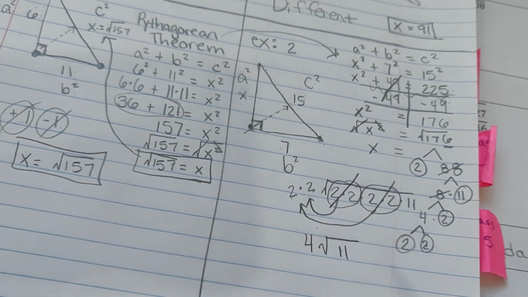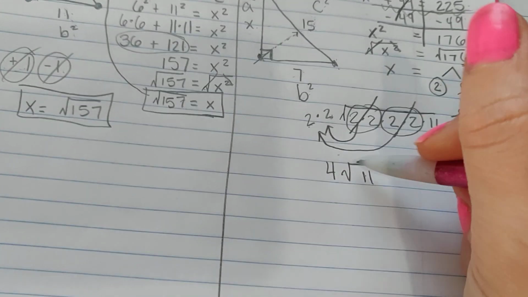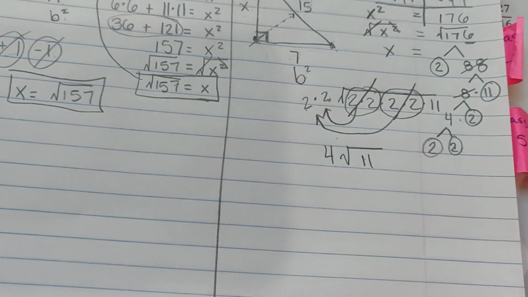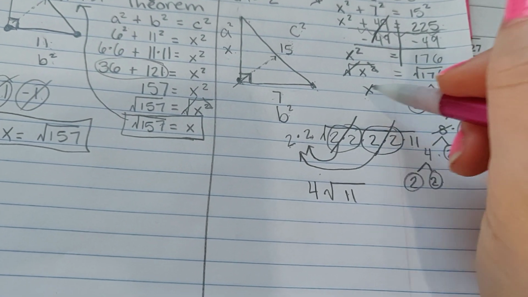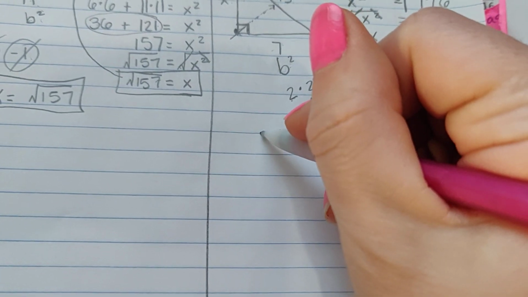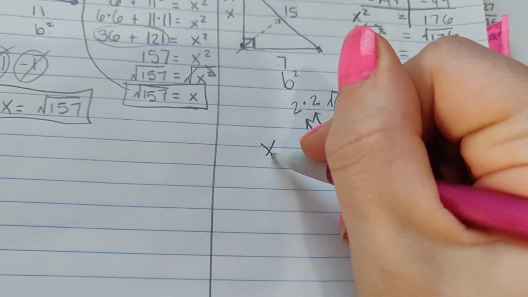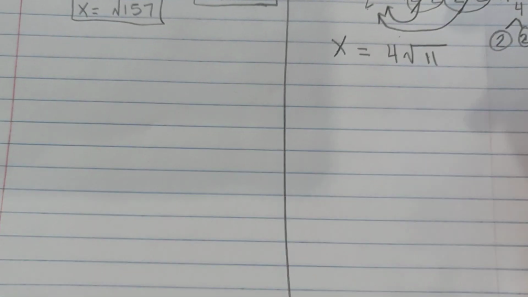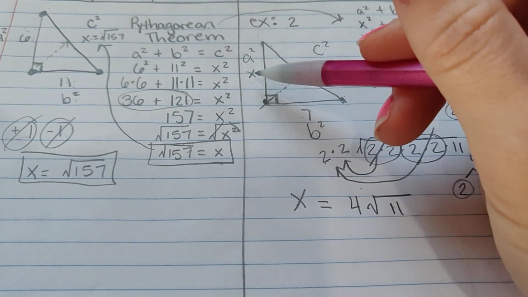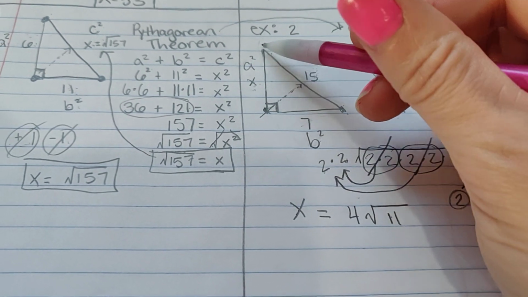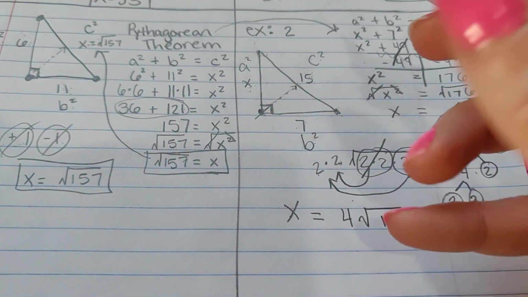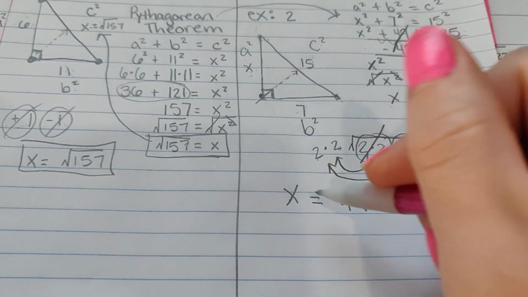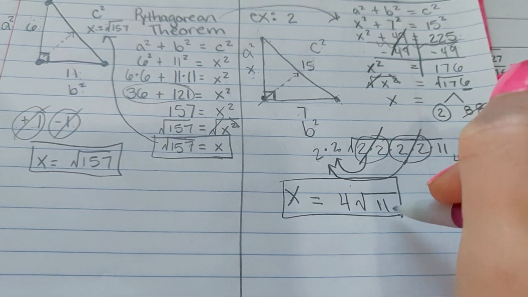All right, so now to answer our question, what letter were we solving for? Well, if we go back to here, it was x. We were trying to figure out what x equaled. So I can write x equals 4 root 11. So looking up at our triangle, that side of the triangle from here to here equals 4 square root 11.